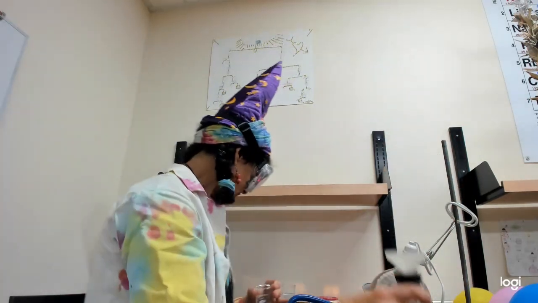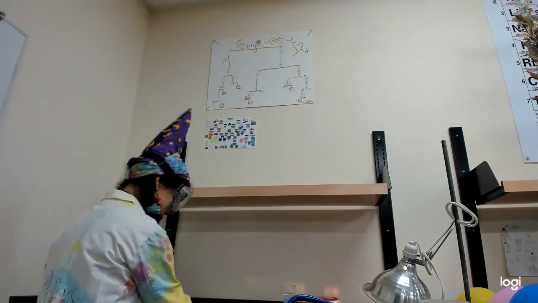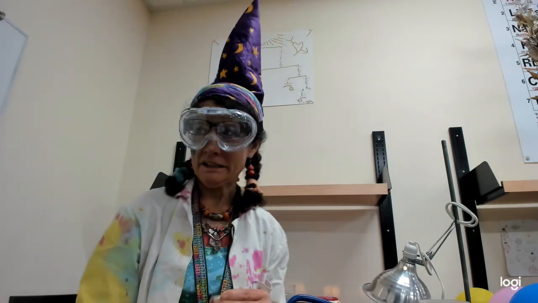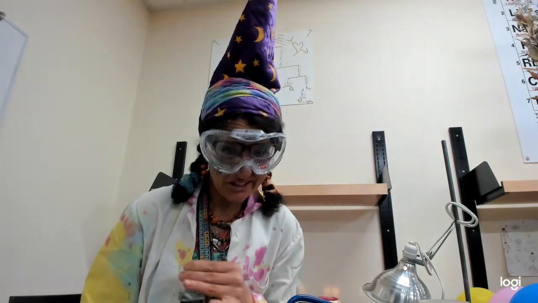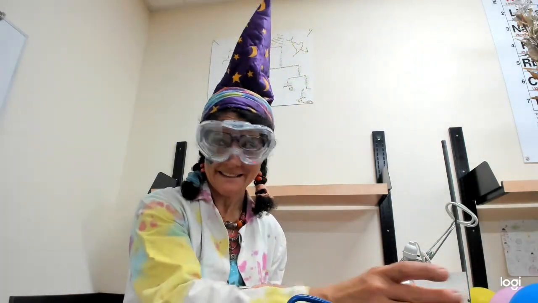Crystals went through the filter paper. Crystals are still on the filter paper. Even lost a little piece of crystal when we were transferring it to get the mass.